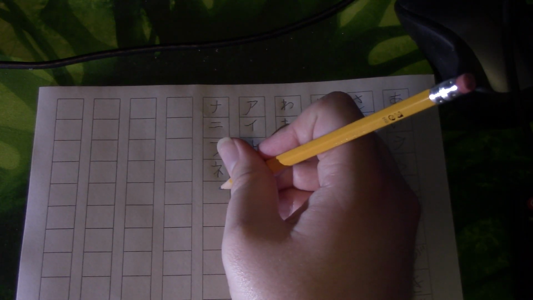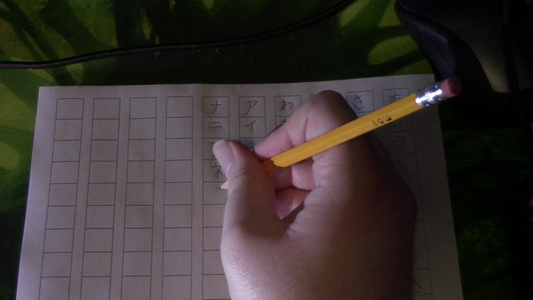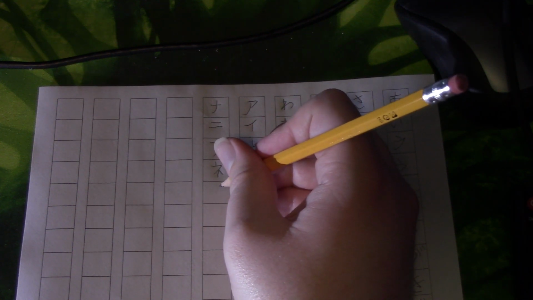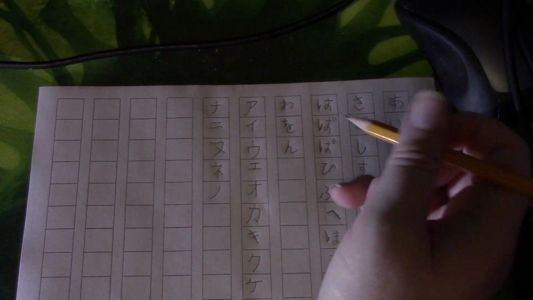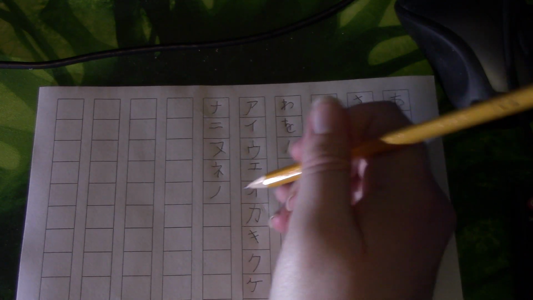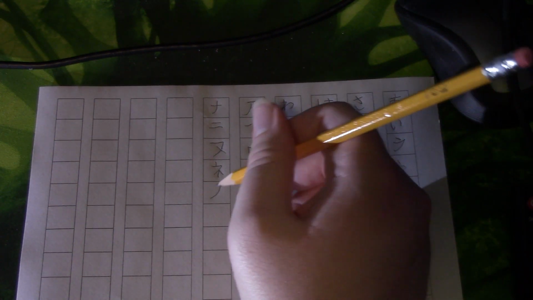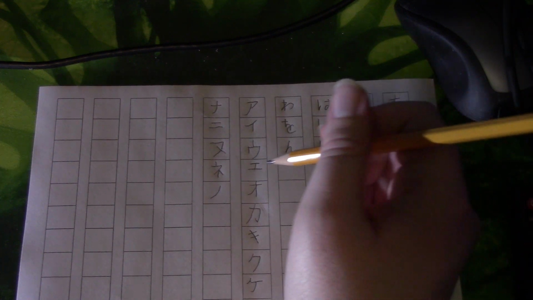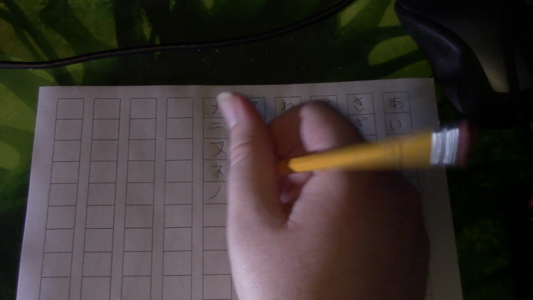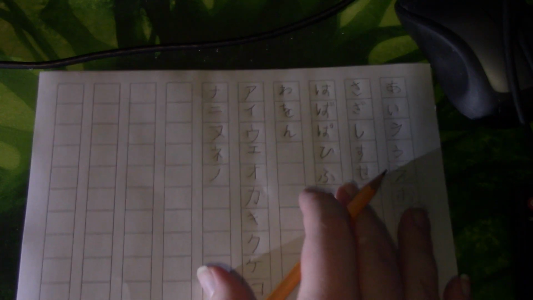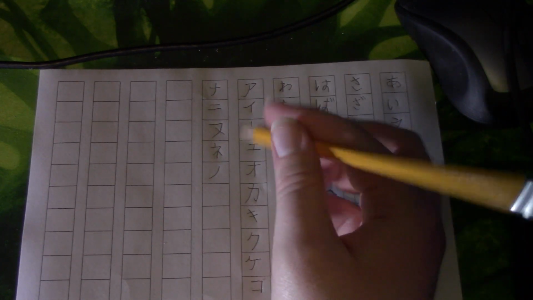And finally, for the ends, we have no, which is just a simple line like that. And luckily, it is the only one that has this, unlike the she and su and so and n. Only this one has this line, and it does go down. So make sure that you do have this go down, because sometimes that is noticeable, depending on what you're using.